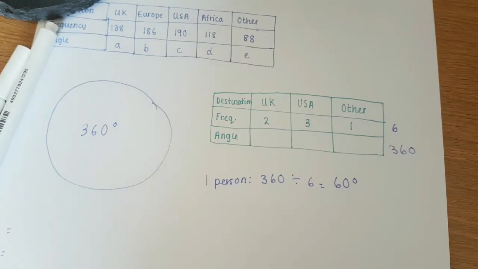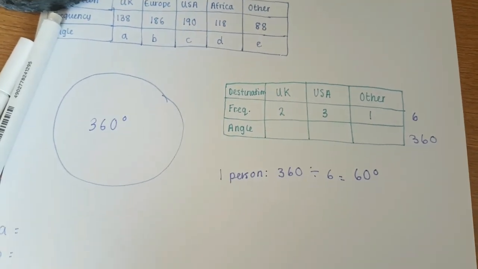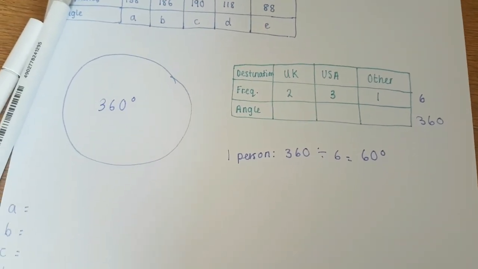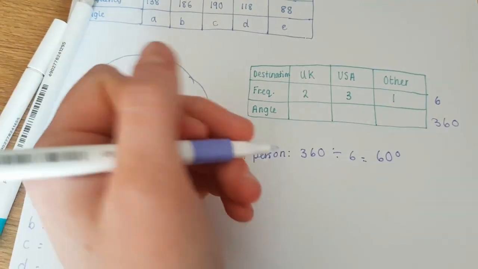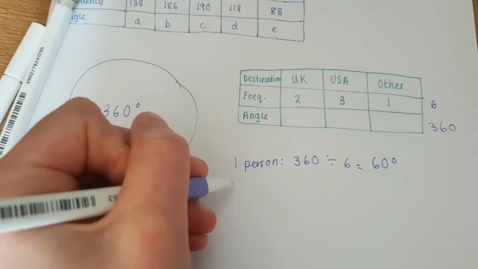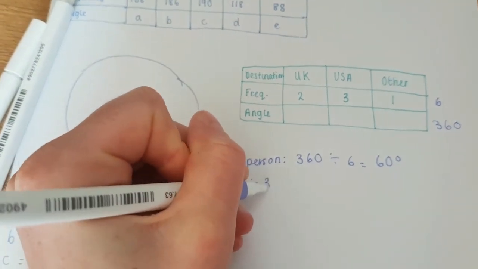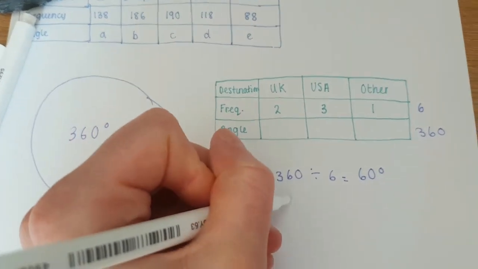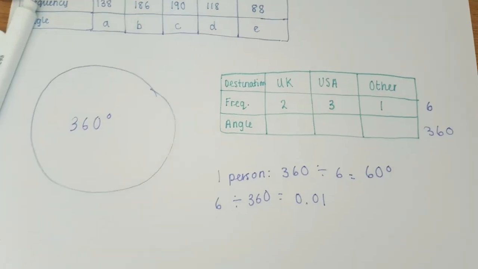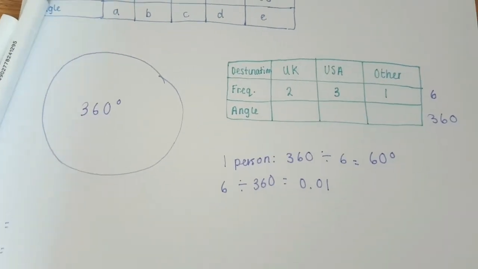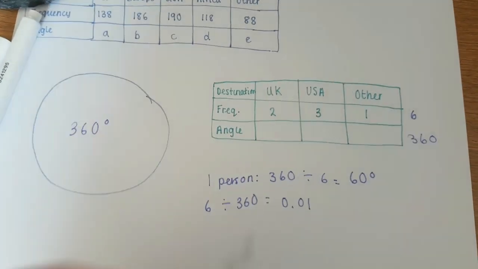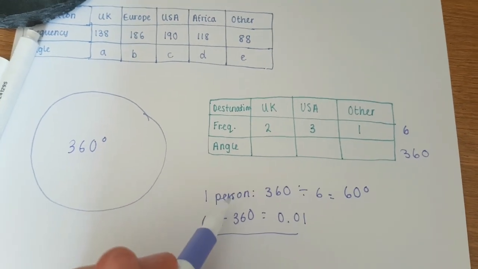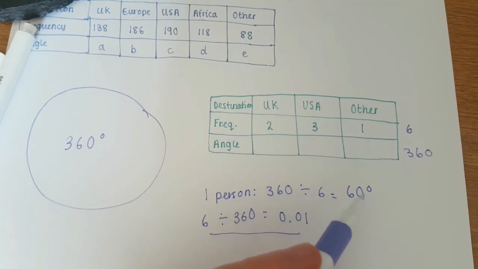Now, it's not relevant in this case, but in some cases we'll be asked to find how much 1 degree represents, and we just have to do the opposite of this. So instead of 360 divided by 6, we could do 6 divided by 360, which means that 1 degree is something like 0.01, which would make sense because obviously if there's 6 people, 1 degree is not going to be many people. But let's ignore this for now. We can see that one person is going to be 60 degrees.